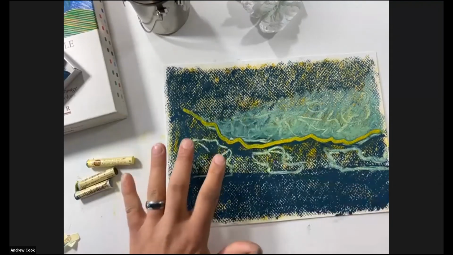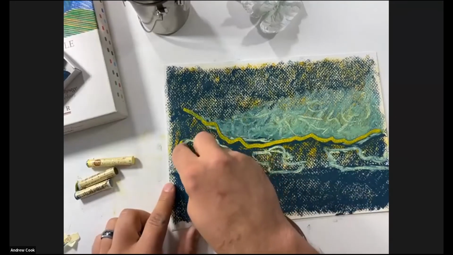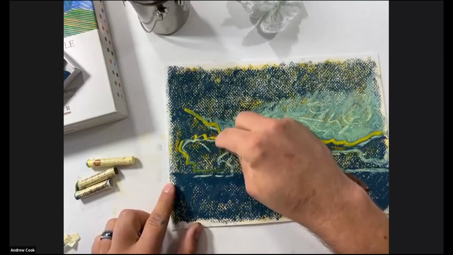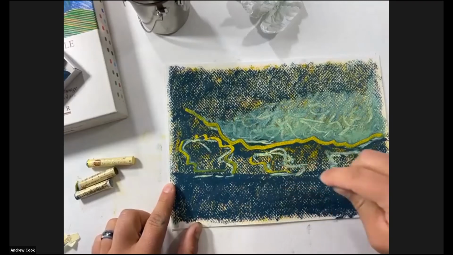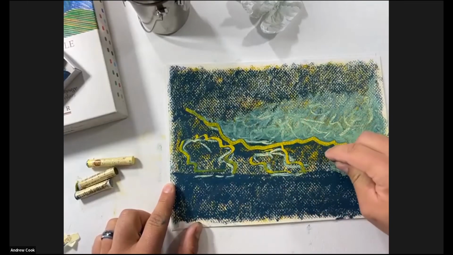So then I started sketching out these plants a little bit, and I can go back in and use this scratching tool. Like I said, paper clip, fingernail, butter knife, whatever you've got around. You don't have to be too particular about this part of the process.